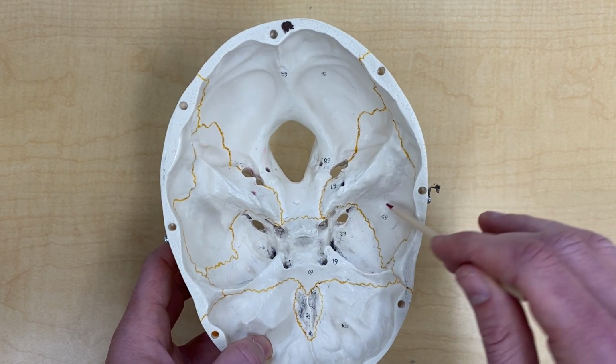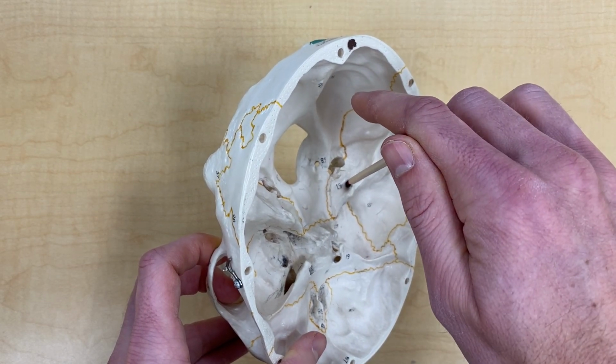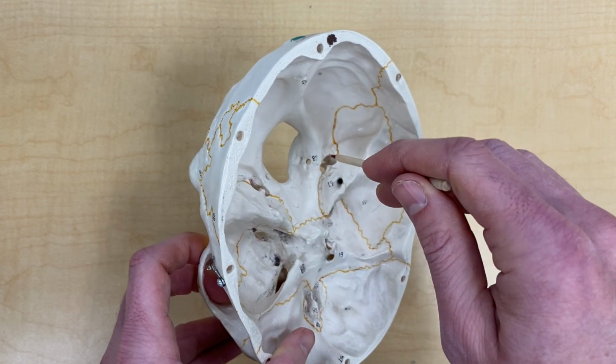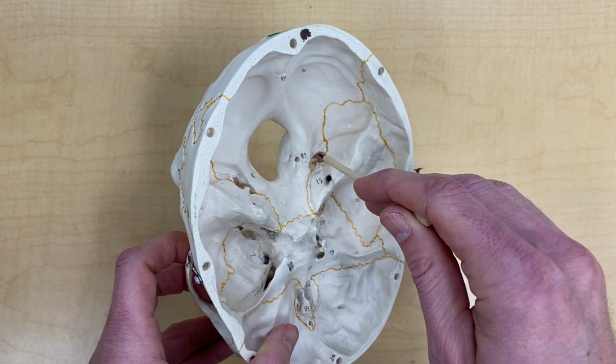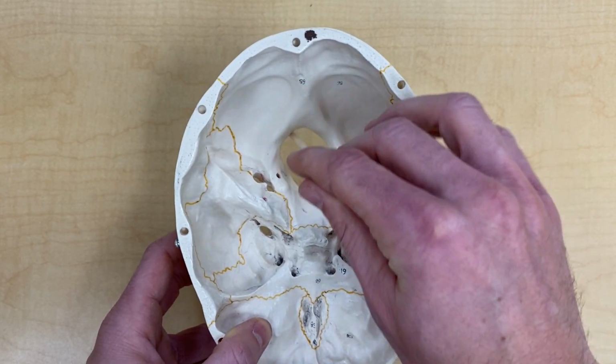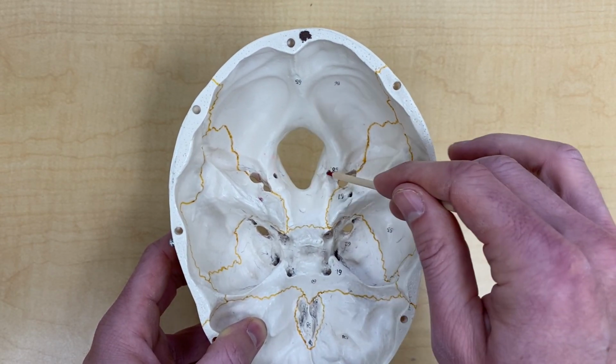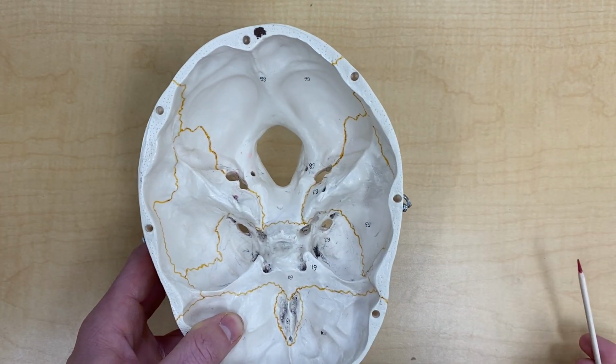From there we have the temporal bone, in which we can find the internal acoustic meatus. From there we have the jugular foramen, which is this big one right here. And then we have the foramen magnum, as well as the hypoglossal canals on either side.